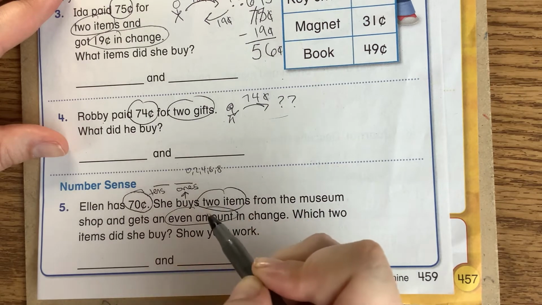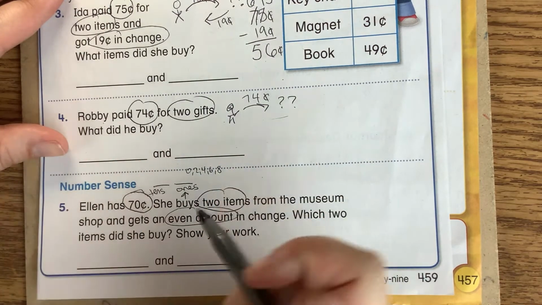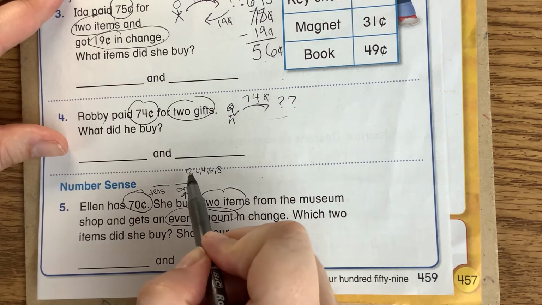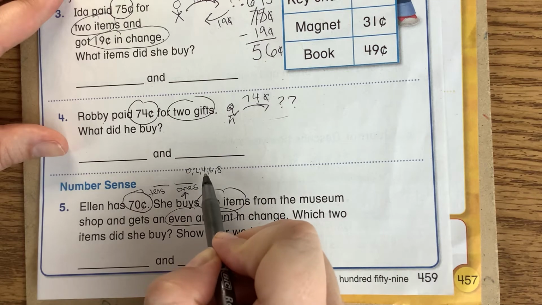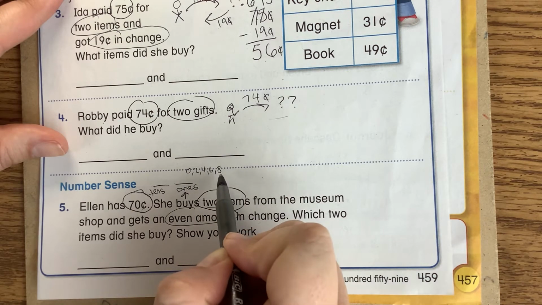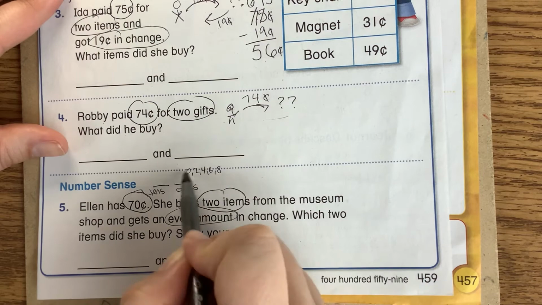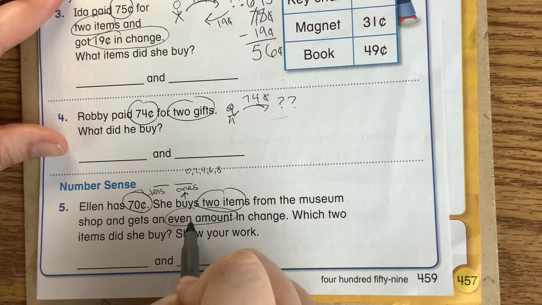Remember even Steven? You want them to have partners, okay? It has to be doubles fact. So there's 0 plus 0 is 0, 1 plus 1 is 2, 2 plus 2 is 4, 3 plus 3 is 6, 4 plus 4 is 8. It can be any of these digits in the ones place and it would be okay.